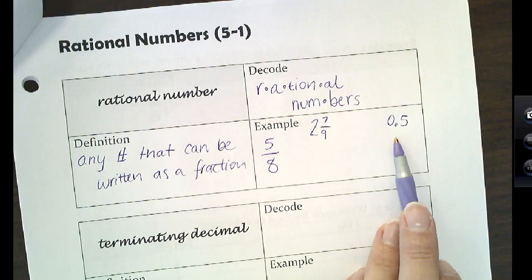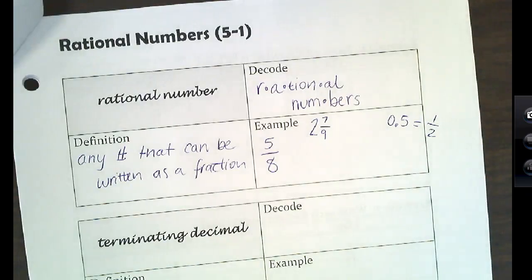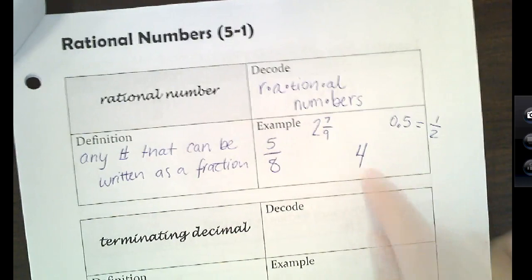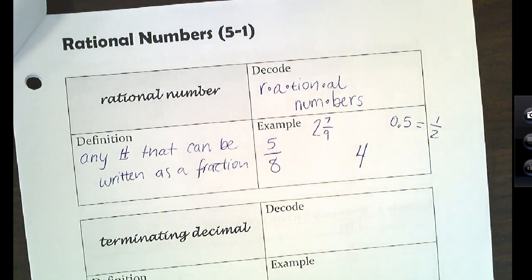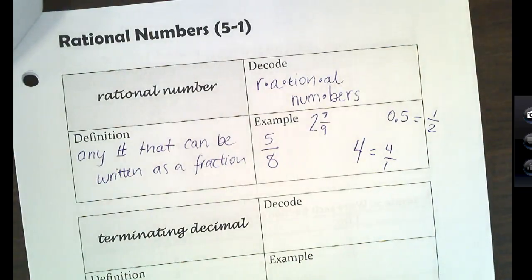Because some decimals, in fact, most decimals are rational. Very good, because it can also be written as 1/2. So if you have any decimals that can be written as a fraction, it's also a rational number. Raise your hand. Why is 4 a rational number? Very good, because as a fraction, it's just simply 4/1. So rational numbers are any numbers that can be written as a fraction.